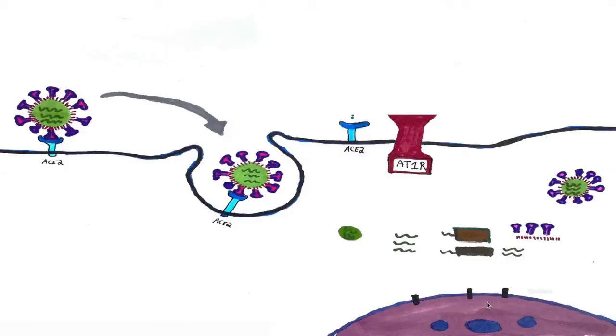Now this is important because it's going to trigger a cascade of reactions. It's going to trigger this cytokine storm, but it's also going to downregulate this ACE2 receptor, which is very important, and I'll explain that in a little bit. At some point, the nucleus of the cell, which is right here, is going to recognize that this whole process of the virus replicating itself is not supposed to be here.